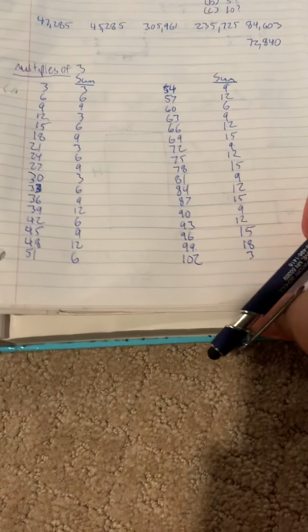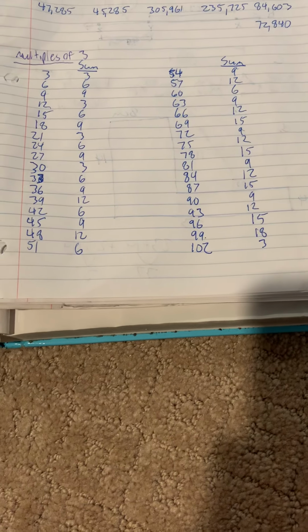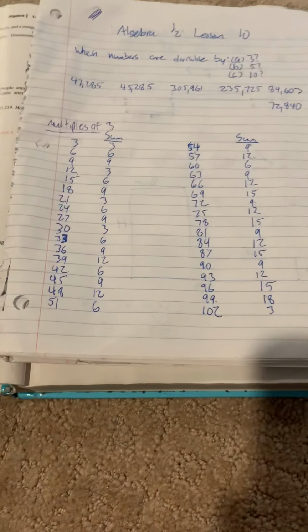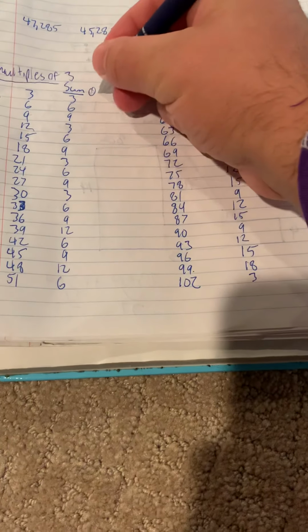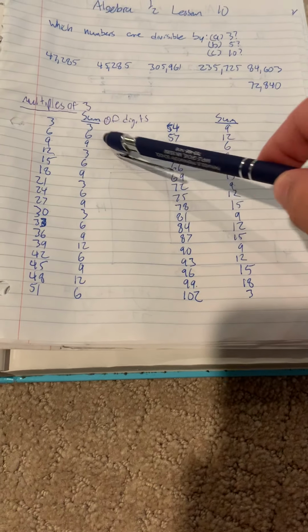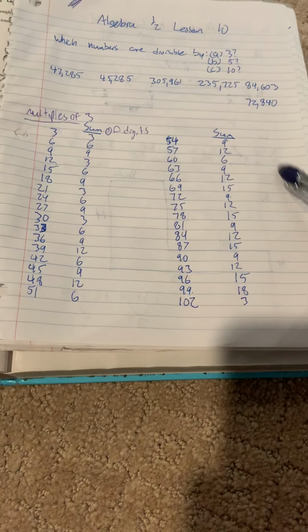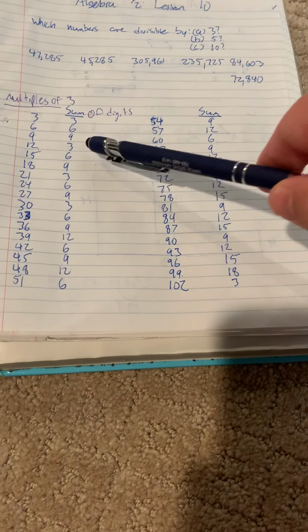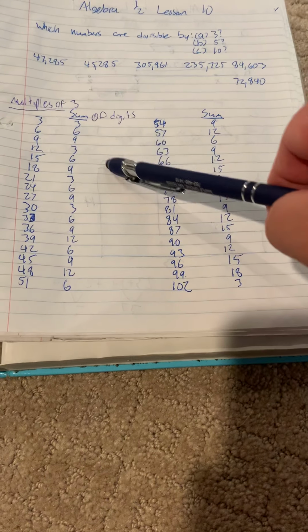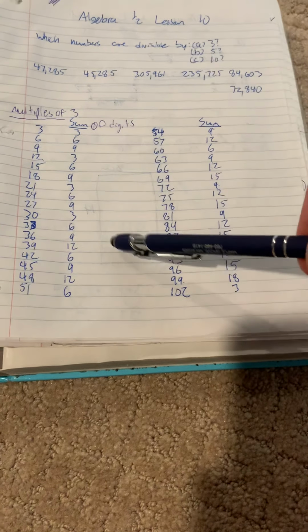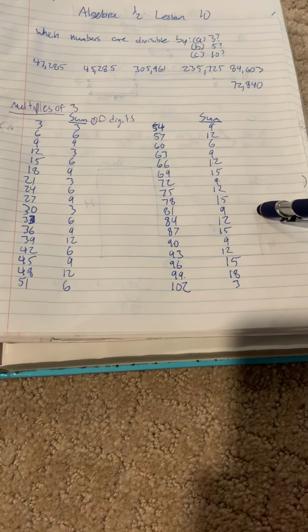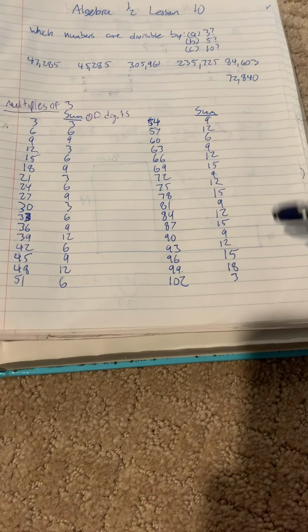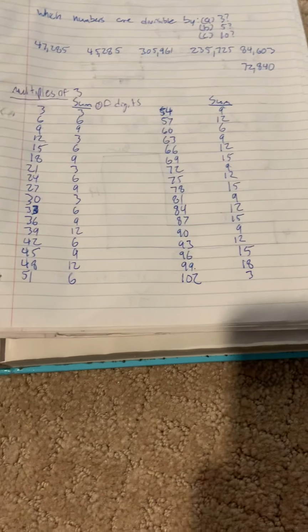What I wanted to show is that you'll notice a pattern with the sum of the digits for the multiples of 3. All of these sums are also multiples of 3. There's a pattern that goes 3, 6, 9, 3, 6, 9, and so on, up through 12, 15, and 18. Then at 102, it starts over at 3.